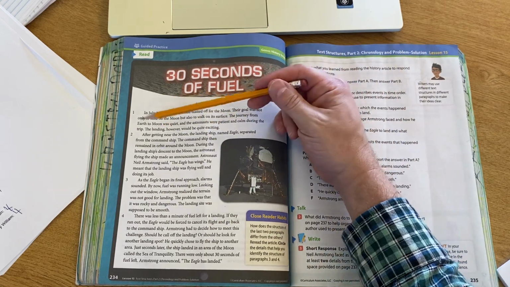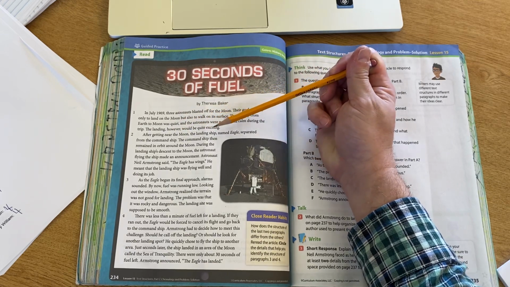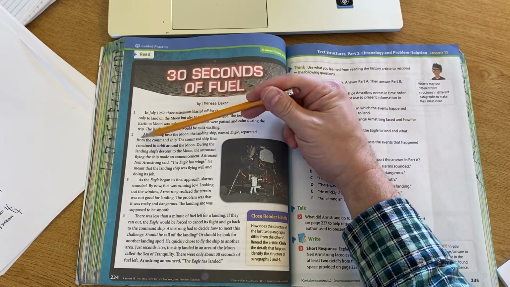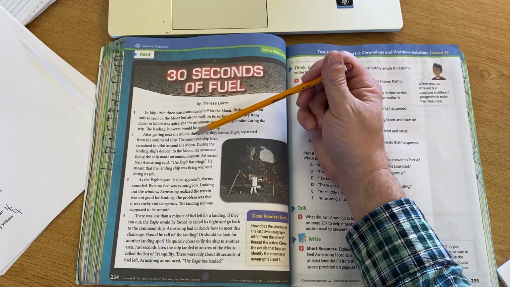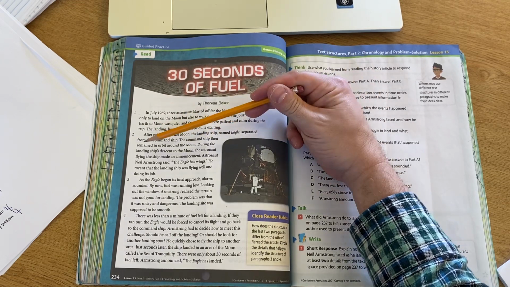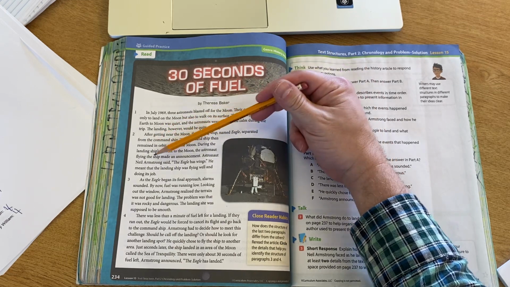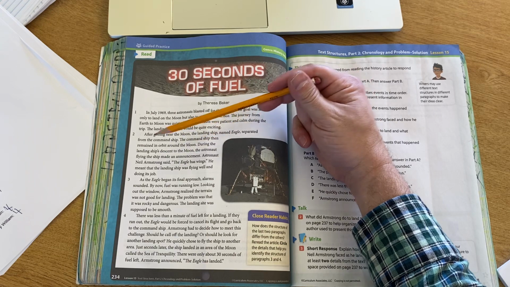Paragraph 2. After getting near the moon, the landing ship named Eagle separated from the command ship. The command ship then remained in orbit around the moon. During the landing ship's descent to the moon, the astronaut flying the ship made an announcement.